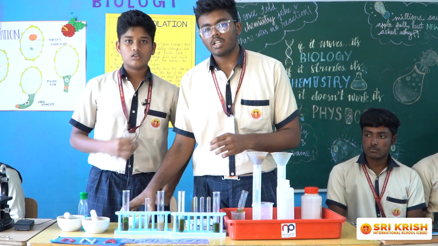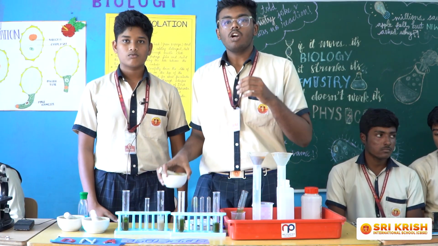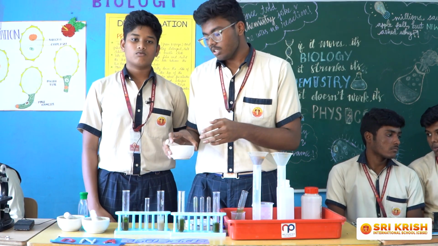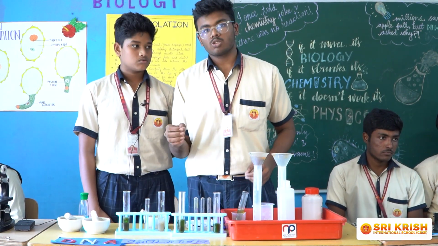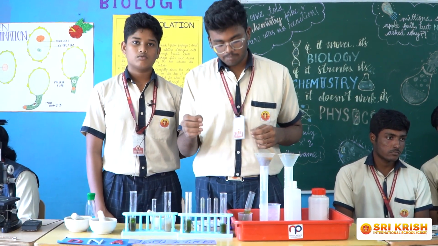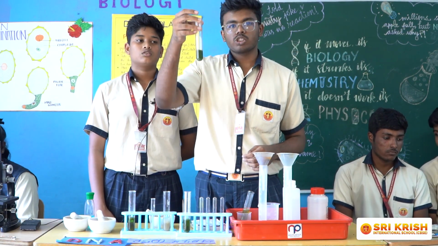I'll get started on the procedure. First, you have to take the desired material of a higher chromosome number in a pestle and grind it until it is a smooth paste along with the NaCl solution so as to break the cell wall. And we have to filter it through a filter paper so as to get a clean solution like this.